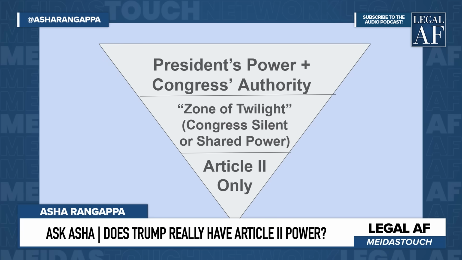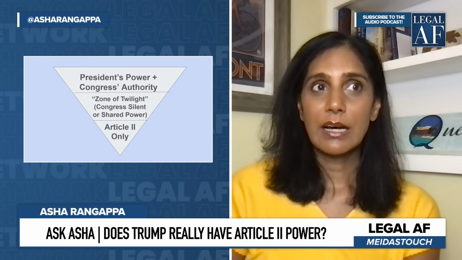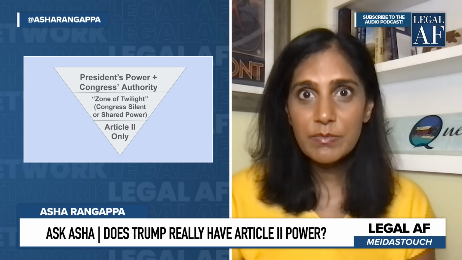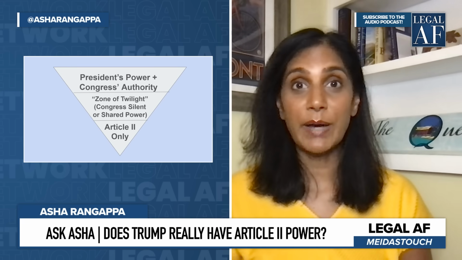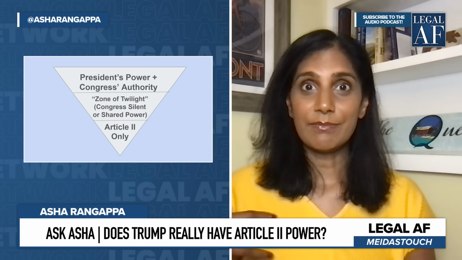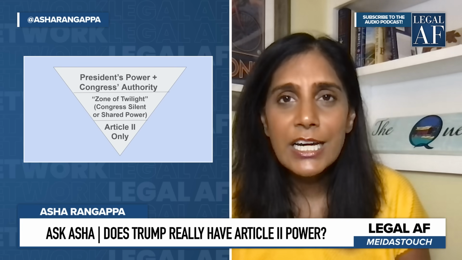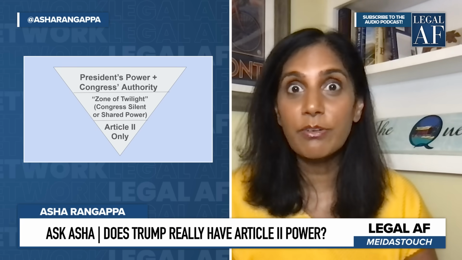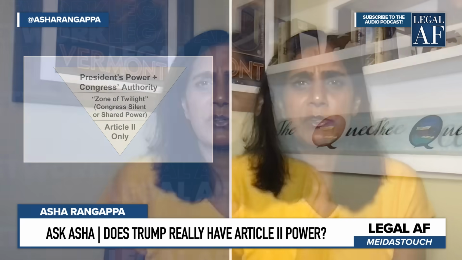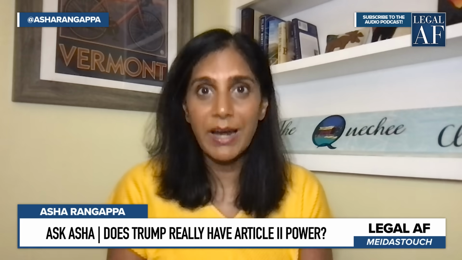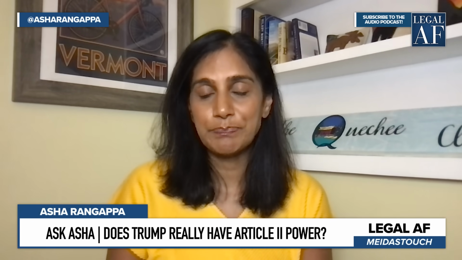But the zone of twilight is really interesting because it's a place where the court really looks to see the specific circumstances of the claimed power. It looks to see whether it's something that the executive branch has historically done. Has it been doing this without any objection from Congress? And if so, has this become a part of the accrued powers of the presidency?